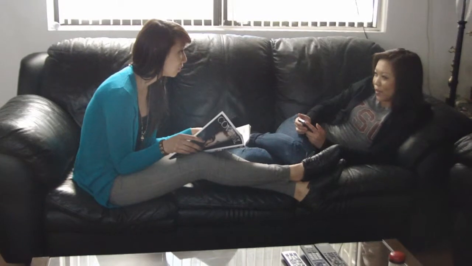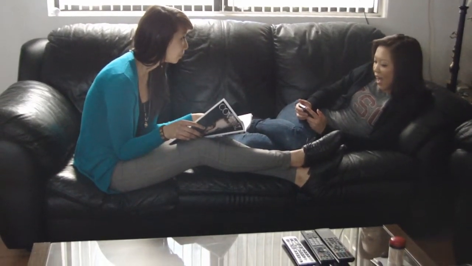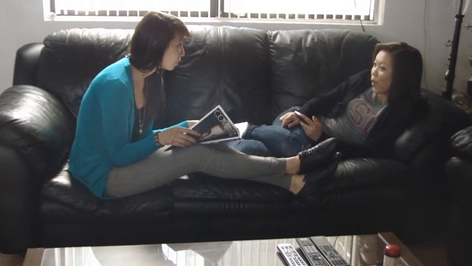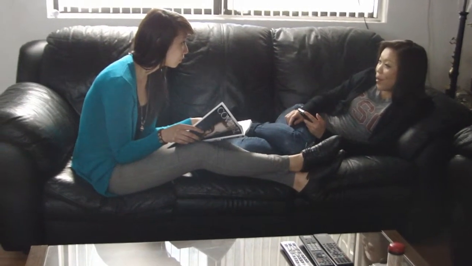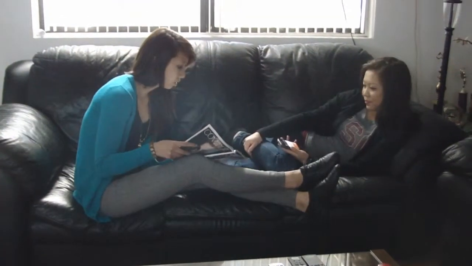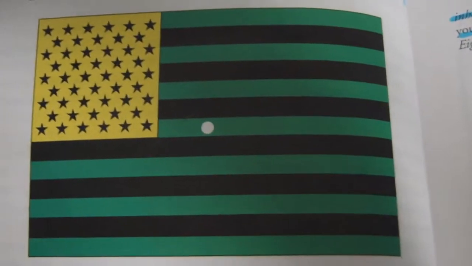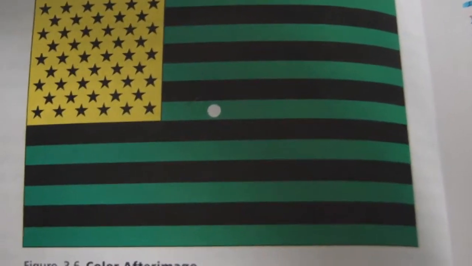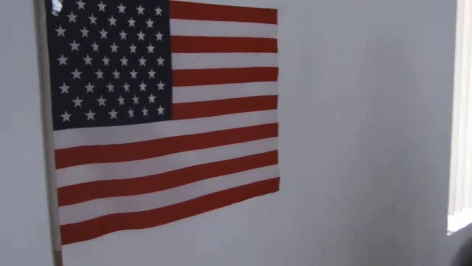That sounds like the opponent process theory. What is that? It's the color perception that uses the four primary colors. So red and green pair up, and blue and yellow pair up in the cones of your eyes. Oh yeah, you see that flag right here? The yellow and green one? Yeah. Okay, see that white dot in the middle? Yeah. Stare at that for 30 seconds. Okay, glance at the wall and tell me if you can see anything. I see the American flag. Ta-da!